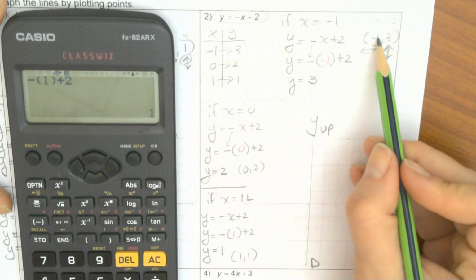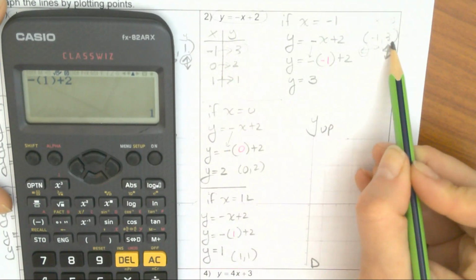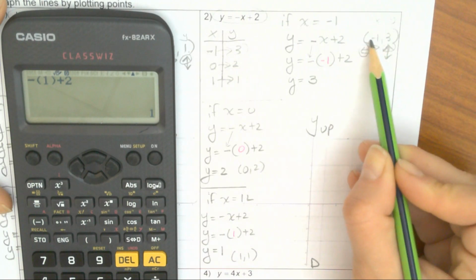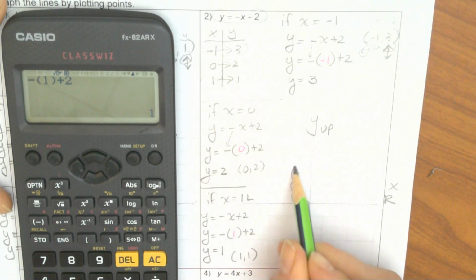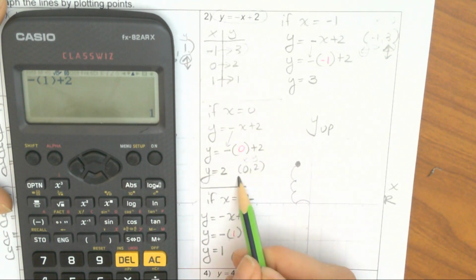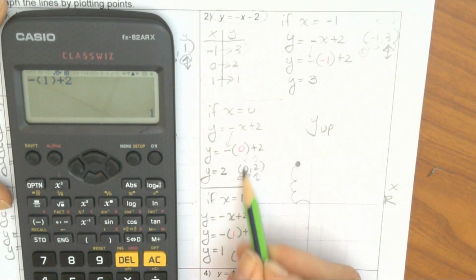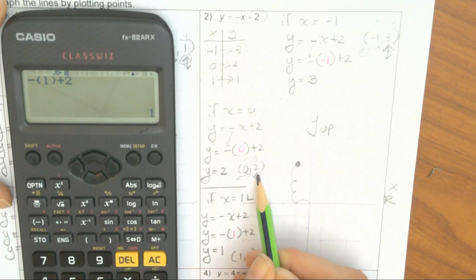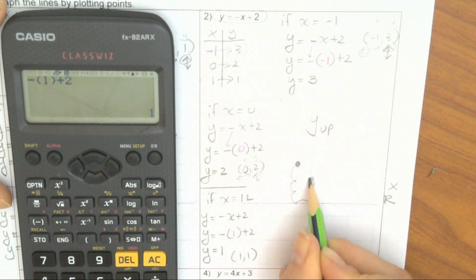Because this is negative, it goes left, and because this is positive, it goes up. So it goes left 1, up 3. There's my first point. So that's x, y, left and right, up and down. 0 means don't go left or right, just stay. This is positive 2, so let's go up. So stay, don't go left and right, and go up 2.